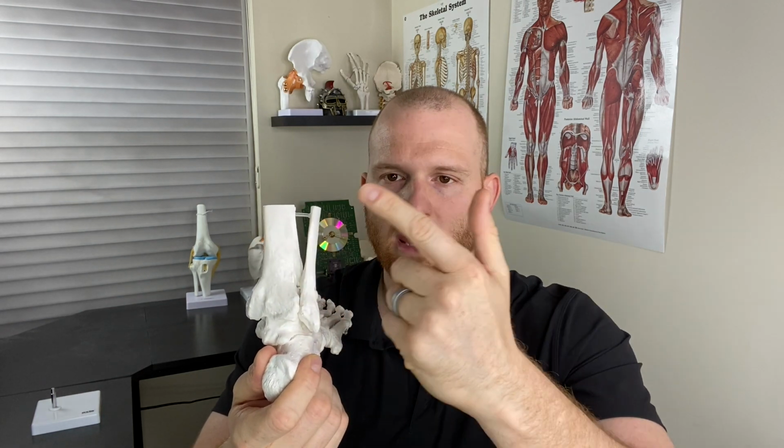Then as we go to the back of the model here, there is one known as the posterior, which means that it's towards the back of the leg, inferior, once again meaning low, tibiofibular ligament as well. It has the same function as the anterior inferior tibiofibular ligament. It's going to keep the tibia and fibula together.